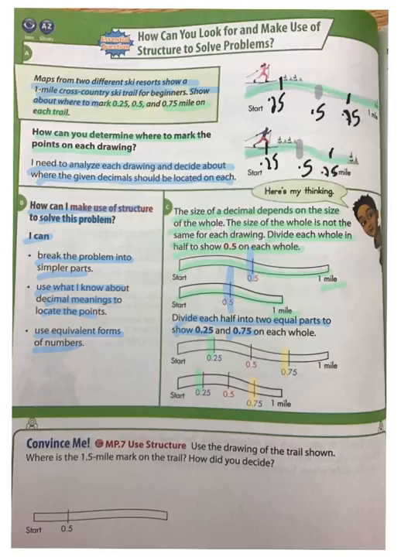Let's look at the bottom on the Convince Me. It says, use the drawing of the trail shown. Where is the 1.5 mile mark on the trail? How did you decide? Well, if 0.5 is already shown, then 1 mile would be about the same distance. So it would be about right here. It would be 1 mile. And then 1.5 would be about halfway, or about the same distance again.